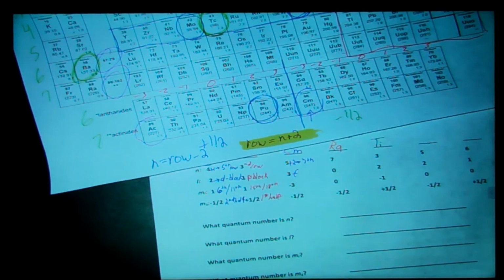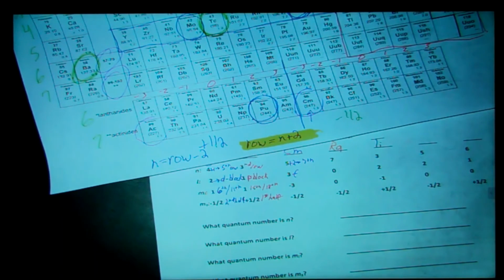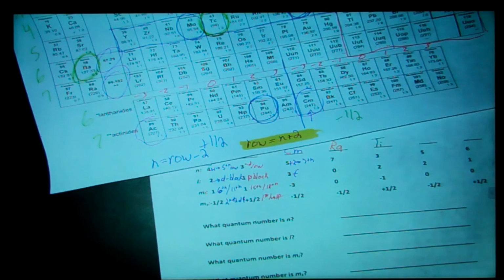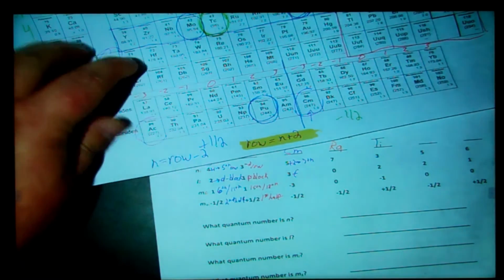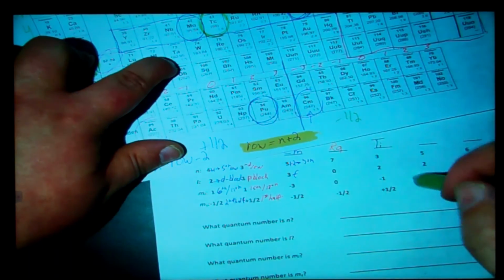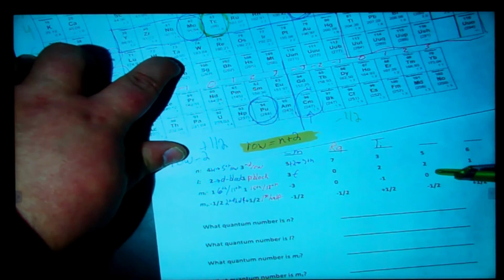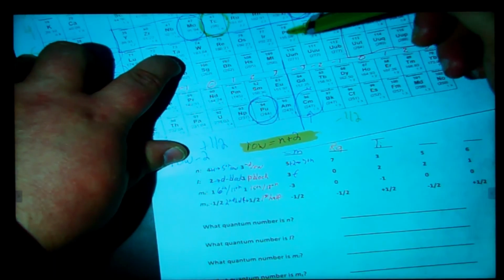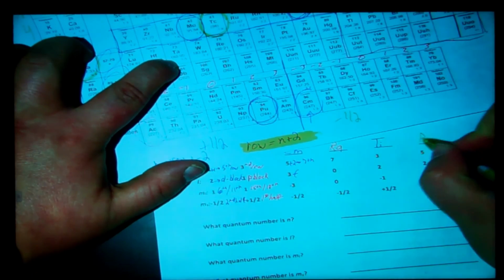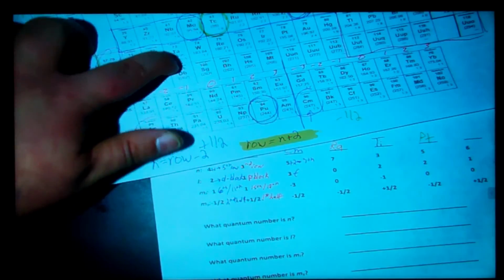Going from there, L is 2. Since L is 2, it tells me I'm in the D block again. N is 5, so I add 1 to that because rho equals N plus 1 for D block. I'm in the 6th row D block, and I'm in the 0 orientation, so it's atomic number 73 or atomic number 78. It's the -1/2, so it is atomic number 78, platinum.